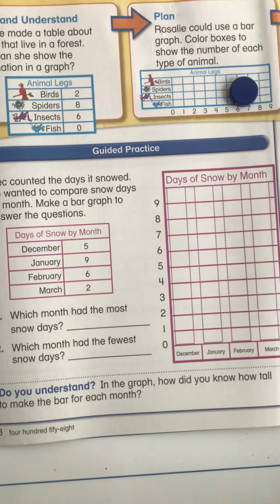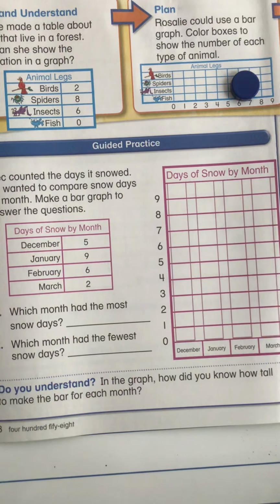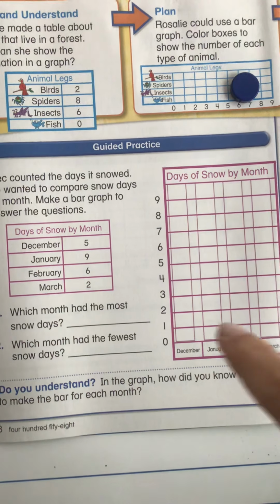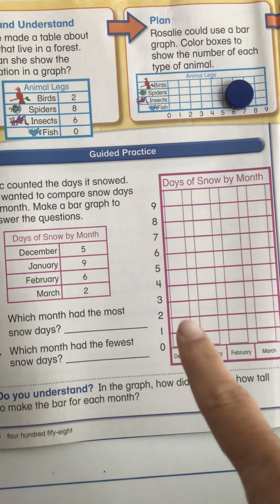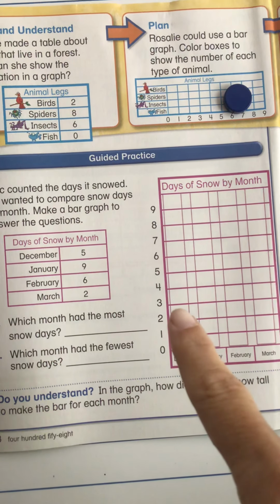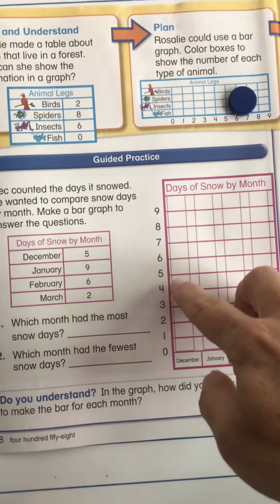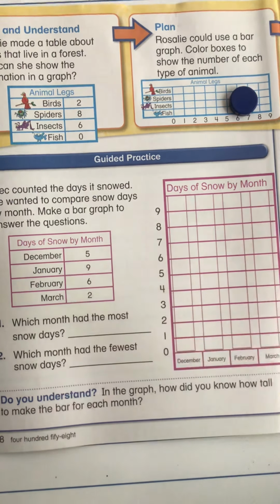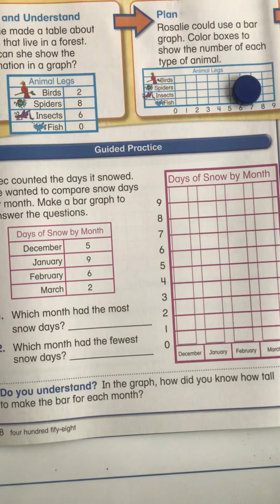So we're going to start with December. On our chart, we can see that there were 5 days of snow in December. So we find December on the graph, and we're going to start at the bottom and go up, not skipping any, and color in 1, 2, 3, 4, 5. 5 boxes. Here on the side, the numbers are the days of snow. The names of the month are down at the bottom.